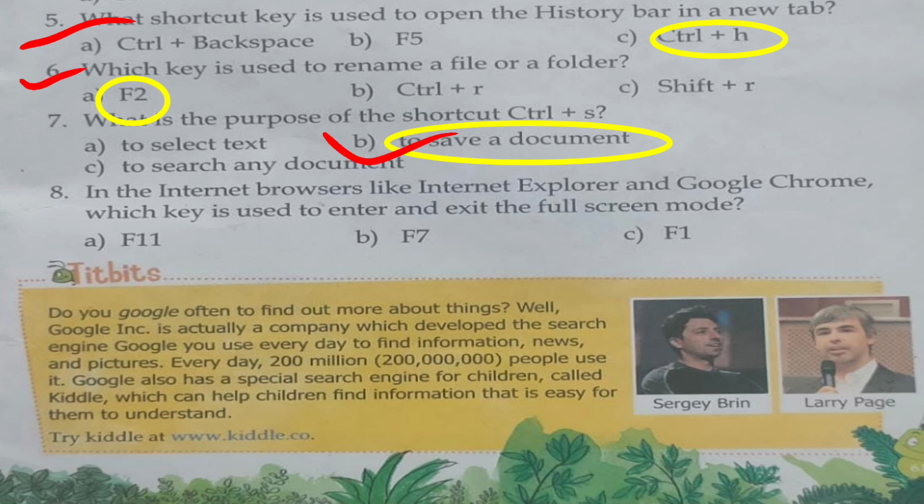Yes, the last one, question number 8. In internet browsers like Internet Explorer and Google Chrome, which key is used to enter and exit the full screen mode? If you want to enter or exit the full screen mode, which key do you have to press? You have to press F11. With the help of the F11 key, you will be able to enter full screen. All right. So this is completed.